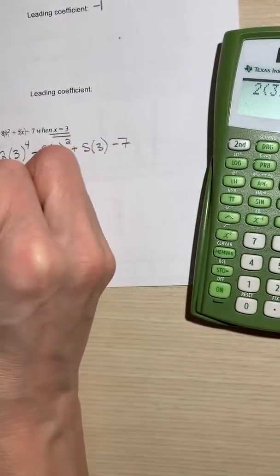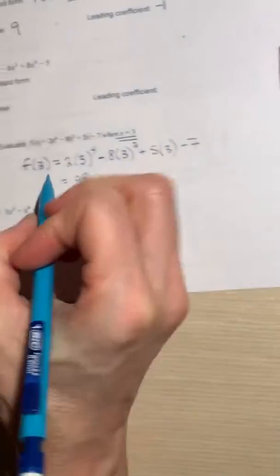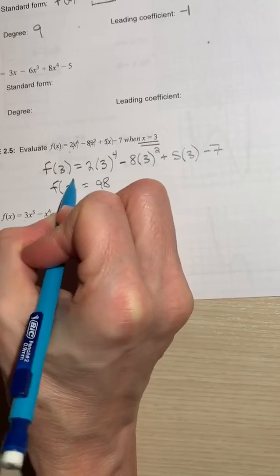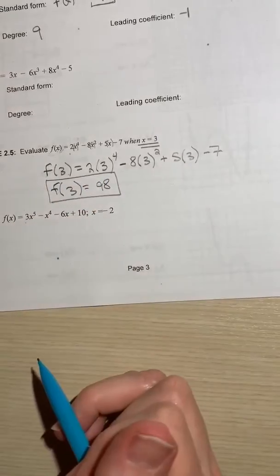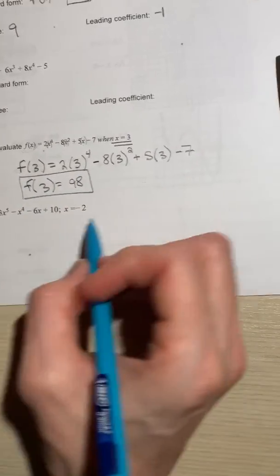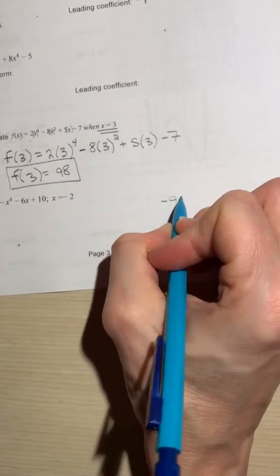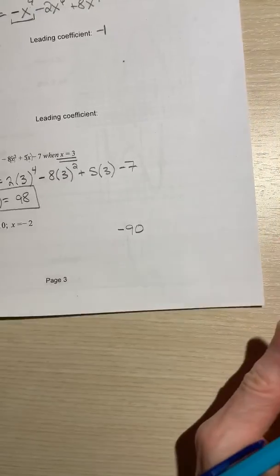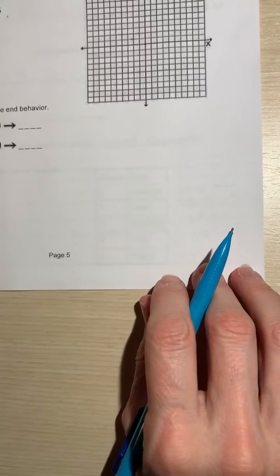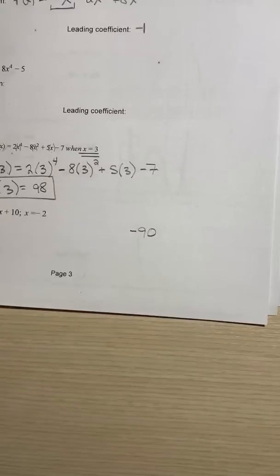And that is what that equals. So f of 3 equals 98. I'll leave this one for you to try, but I will tell you, you should get negative 90 for that one. Okay, that is all we're going to do in this video.